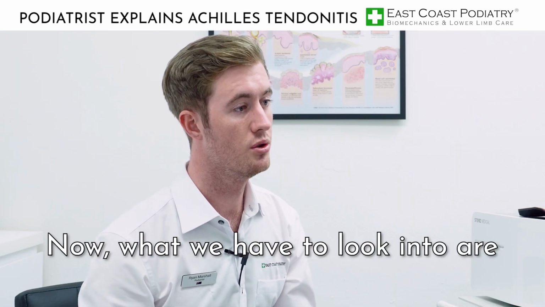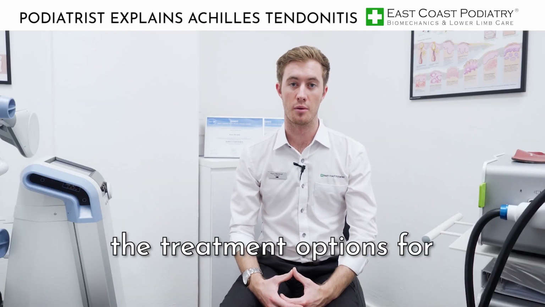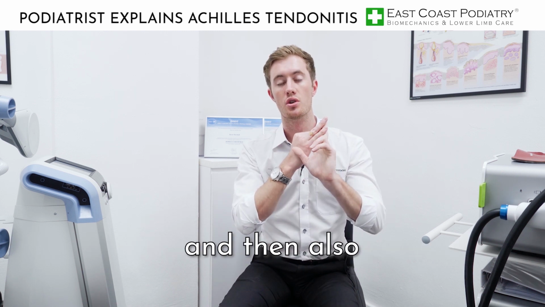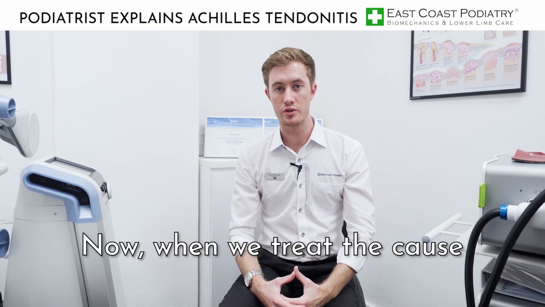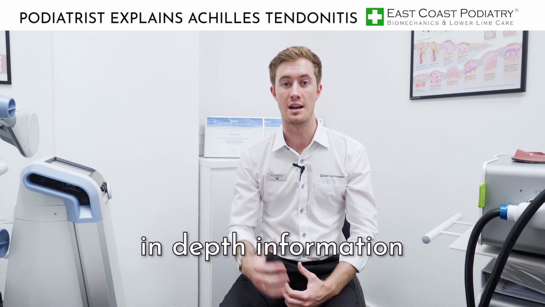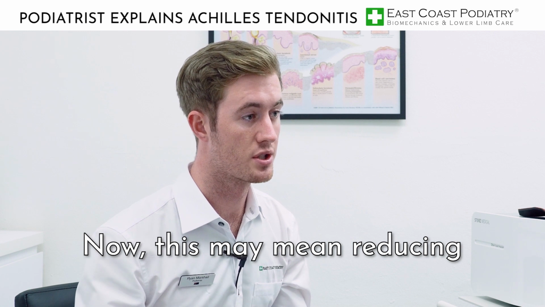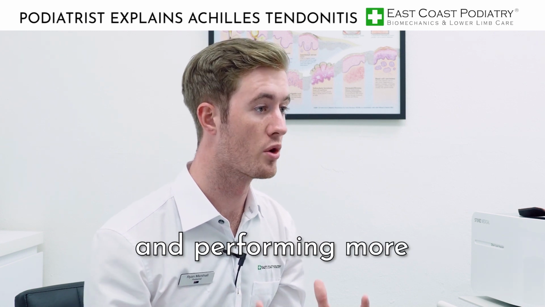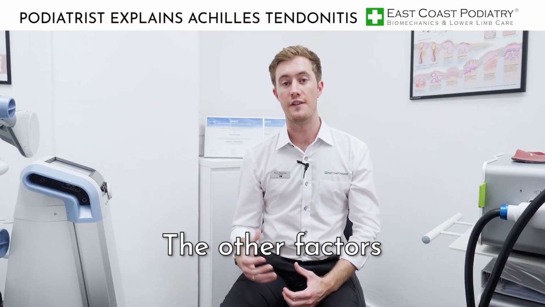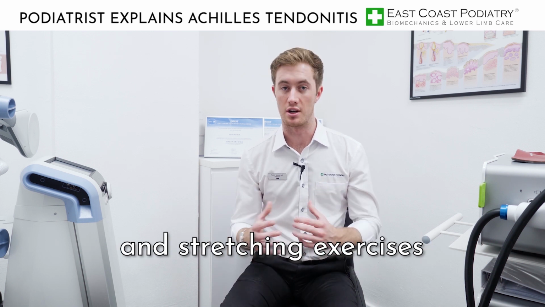Now what we have to look into are what are the treatment options for Achilles tendonitis. When we look at the treatment options for Achilles tendonitis, we have to address the cause and then also treating the effect. Now when we treat the cause, we have to look at the patient's activity levels first and then of course provide in-depth information regarding activity modification. Now this may mean reducing the running activity and performing more swimming activities to reduce the load on the Achilles tendon. The other factors that we need to address are also strengthening exercises and stretching exercises.